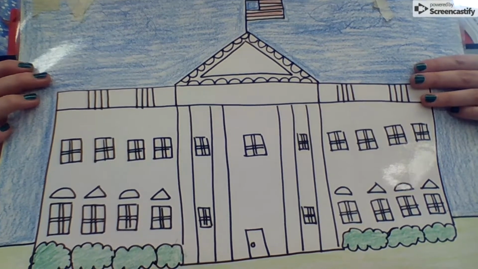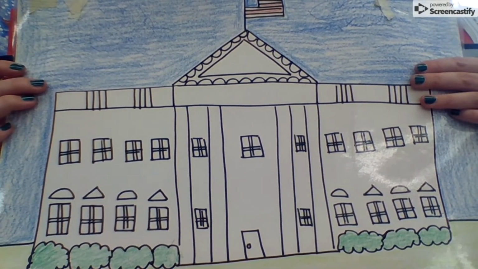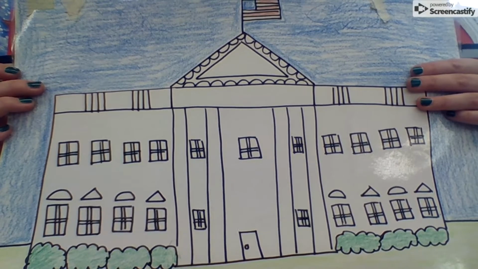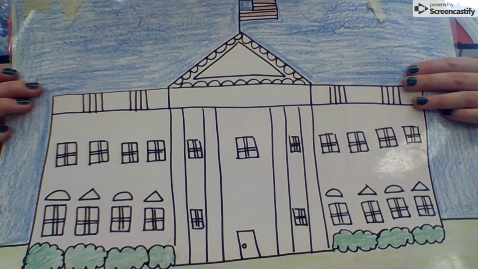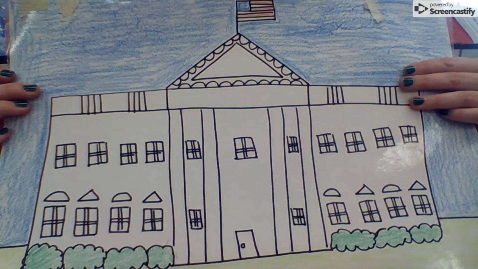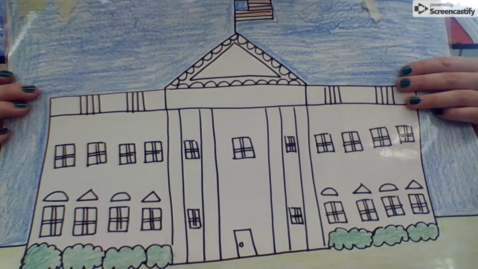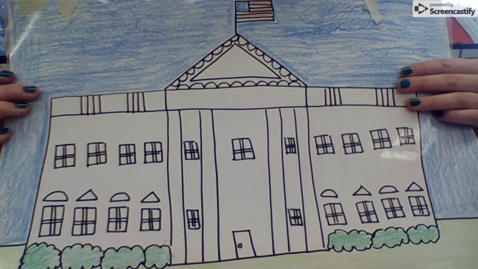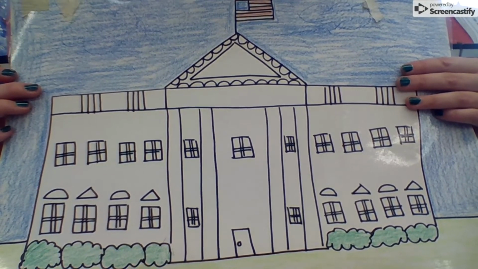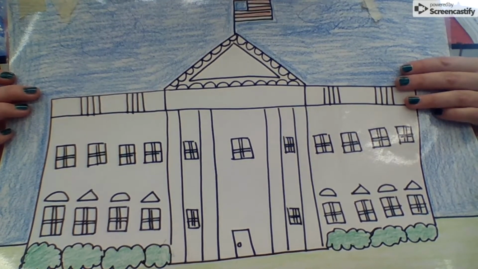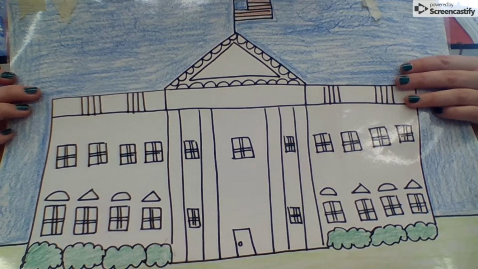Welcome to our drawing of the White House. Recently, we've been talking about what holidays are in February, and we said that President's Day is coming up, so we're going to be drawing a White House in honor of President's Day. Let's get started. We're going to be using both geometric and organic shapes to draw our White House.